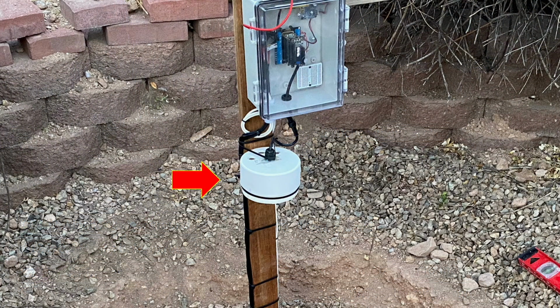Also, I learned that this homebrew PVC radiation shield for my BME280 isn't really appropriate for monitoring air temperature. Although there's an air gap between my sensor and this PVC cap, the data I've been collecting suggests the sensor is likely picking up heat from the housing during peak sunlight hours.